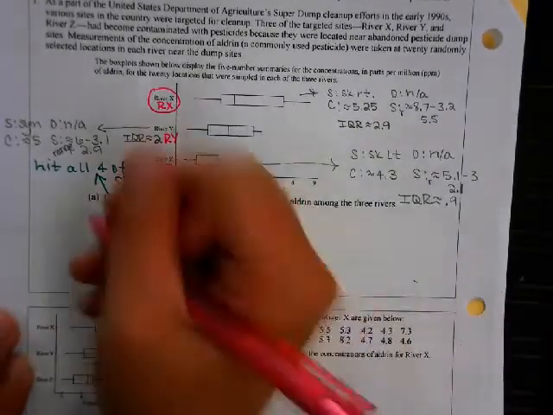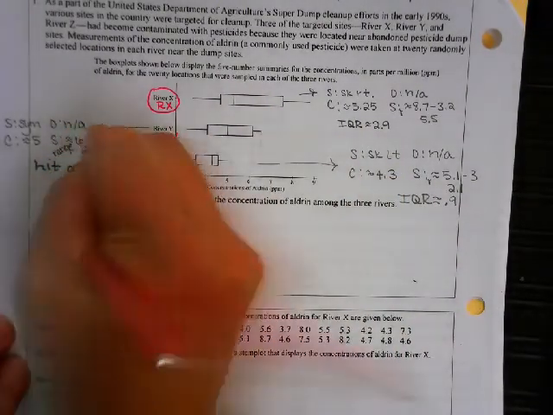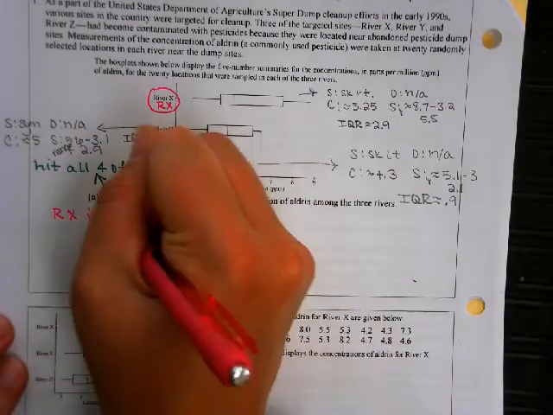So I'm going to start by just saying that river X is slightly skewed to the right. See, this is where I threw in my safety word.